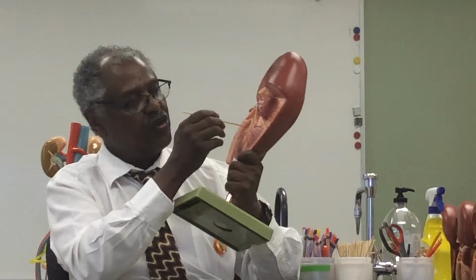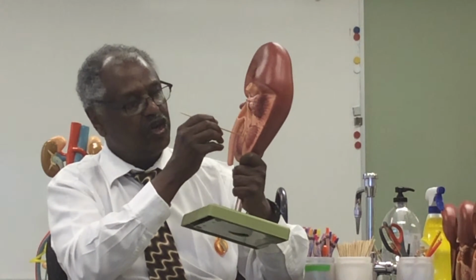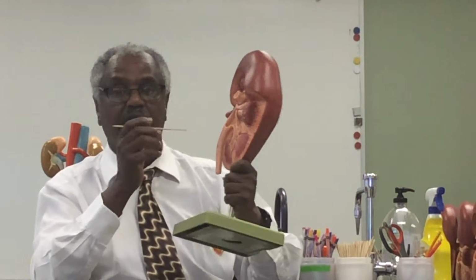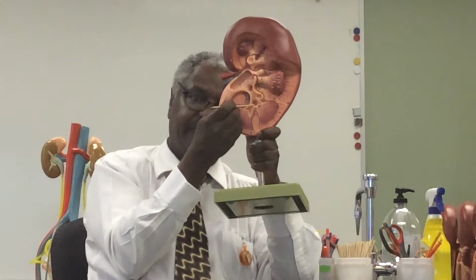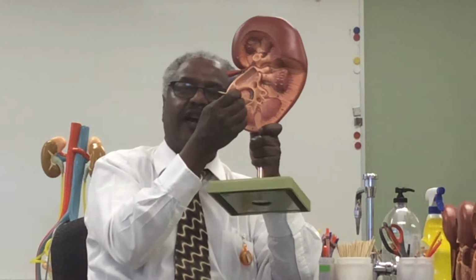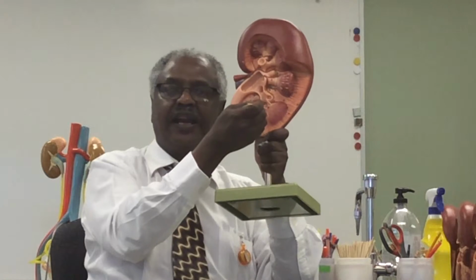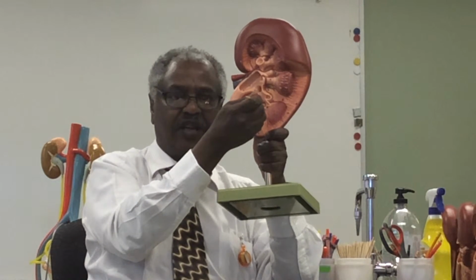The minor calyx is the cavity right in front of each renal papilla. When the minor calyces come together, this is called the major calyx. This is the major calyx. So a bunch of minor calyces will open together into a major calyx like this.